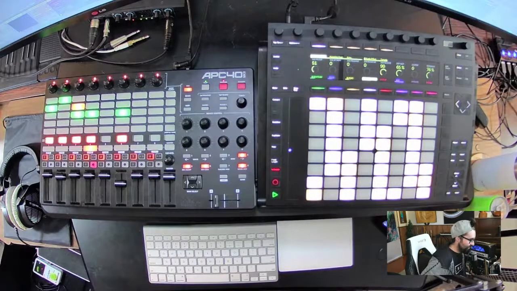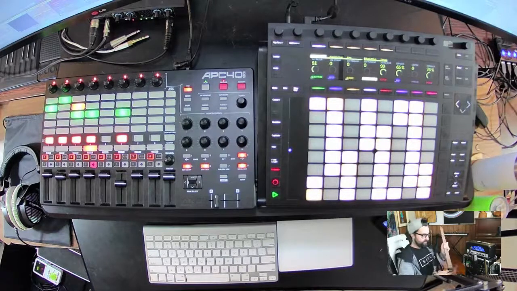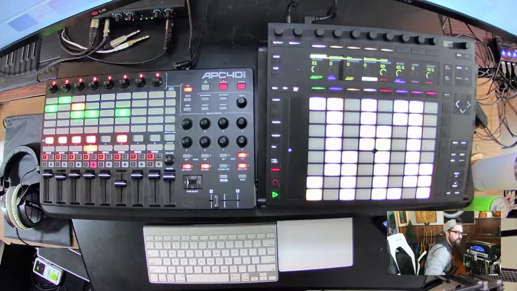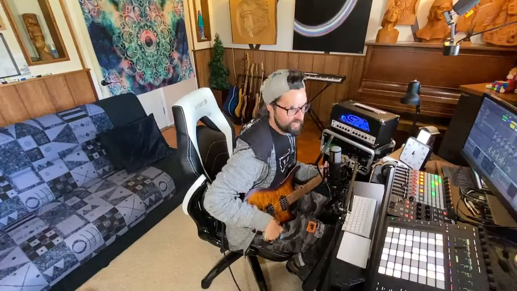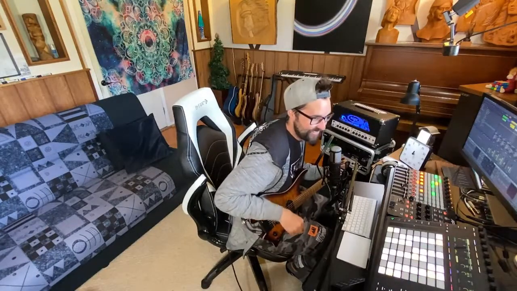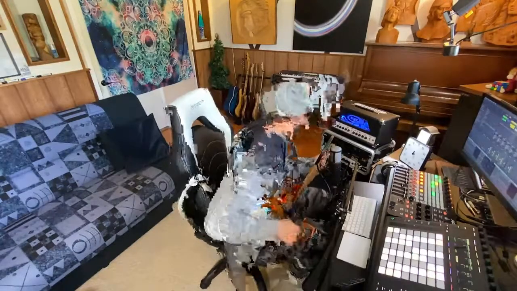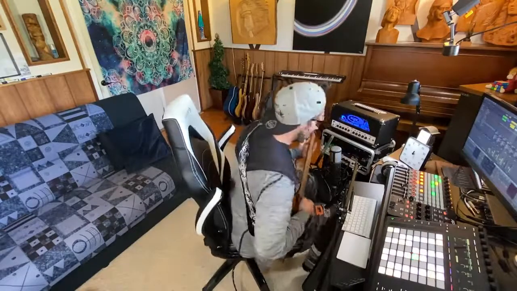What about the guitar? Shift this there. Oh boy. How much can the computer handle? Alright. Let's see if this works.